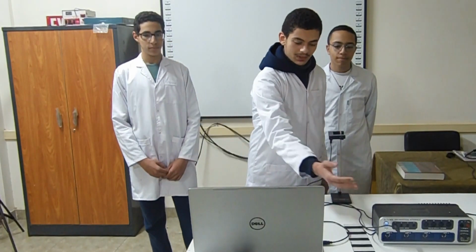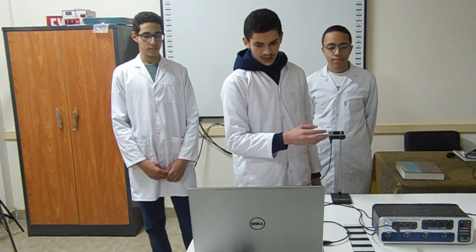We are going to calculate the gravitational acceleration using the free fall experiment. The gravitational acceleration is equal to the change in velocity over the change in time. Here we have our tools: an interface, a picket fence, a photo gate, and a laptop with the Pasco Capstone application installed. And now, the experiment with Abdullah.